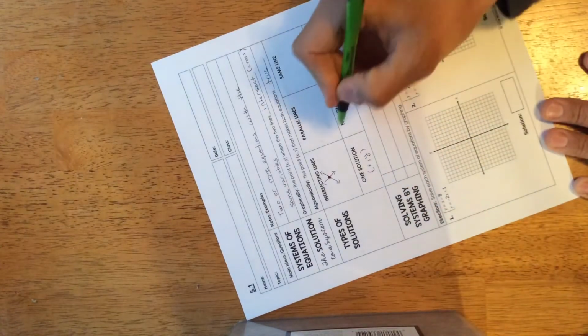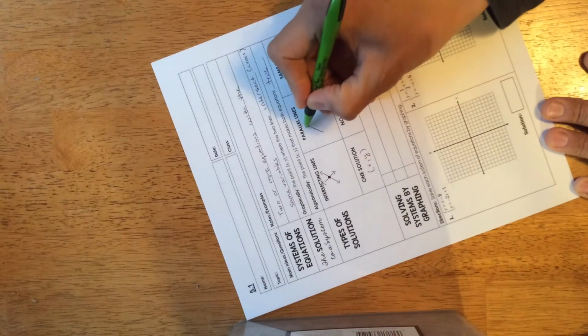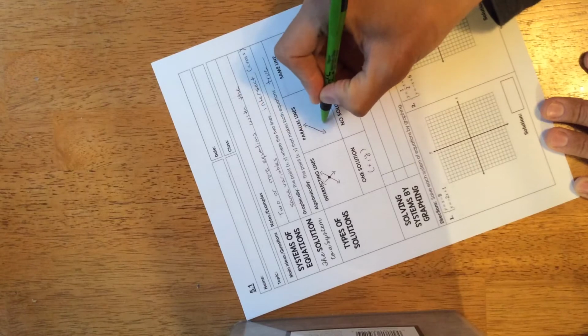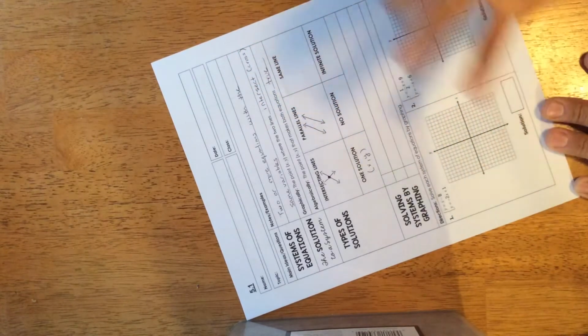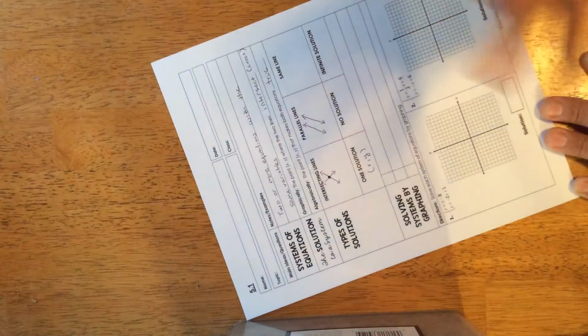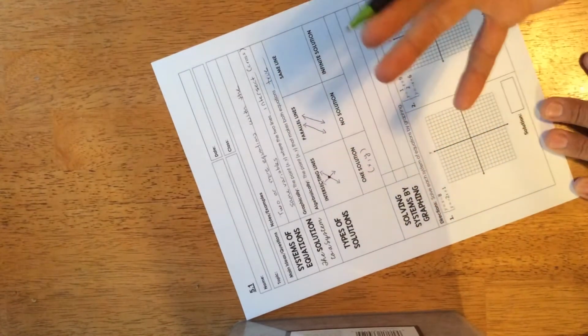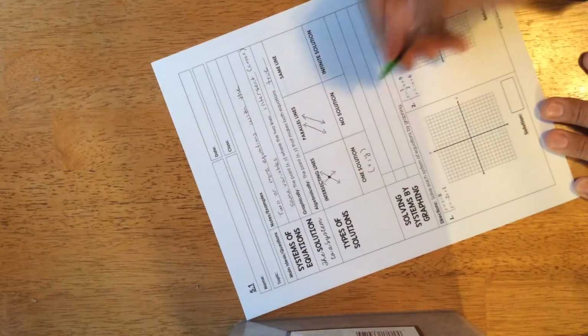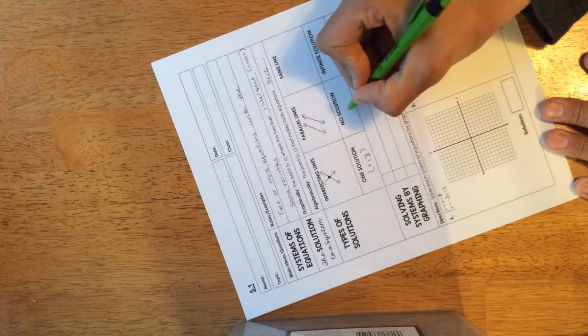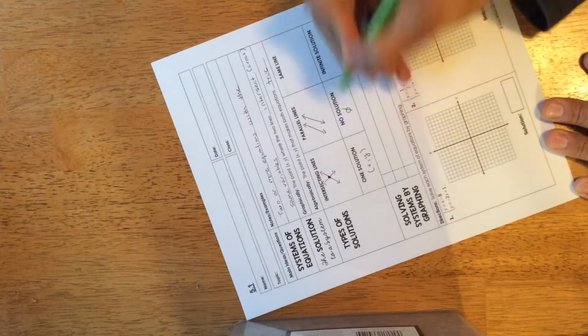Now we've gone over parallel lines. Parallel lines, if you can remember, never cross or intersect. If we have parallel lines for two equations in a system, we're going to have no solution, or you can write a 0 with a cross through it.